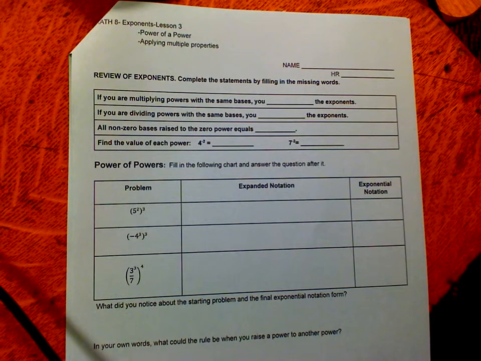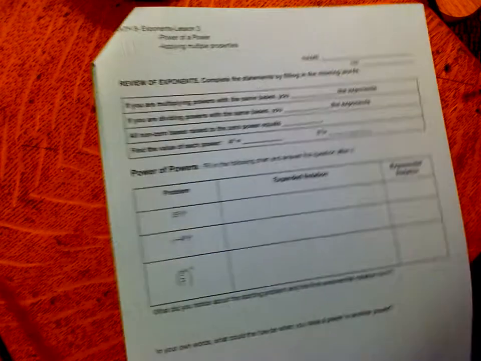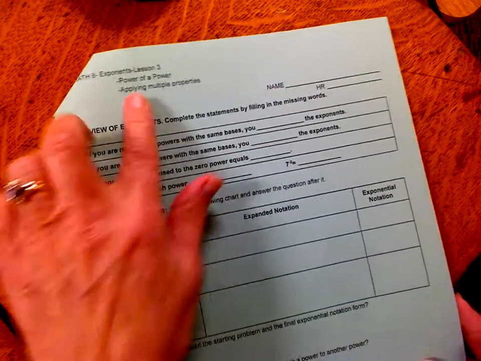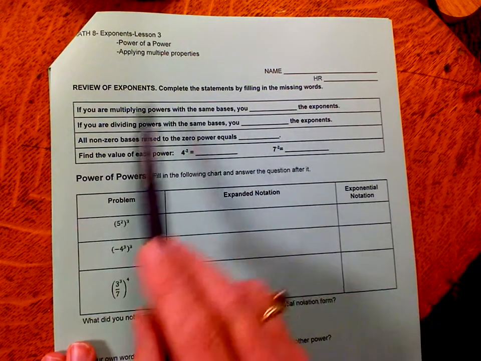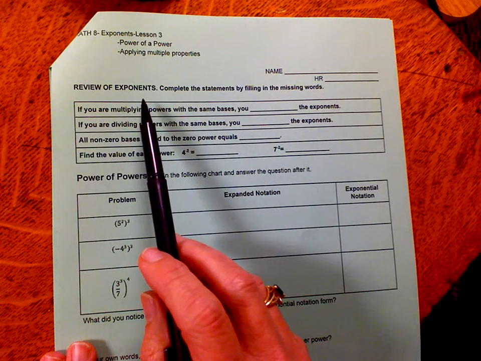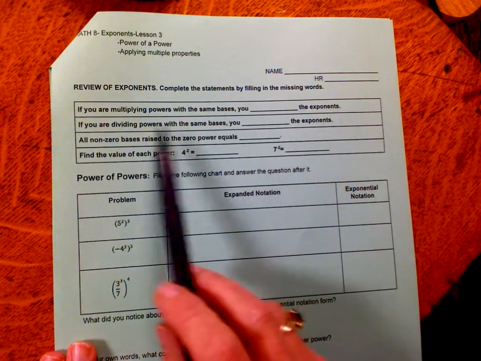This is a continuation of learning about powers and exponents. We have already completed the other pages in class. This is the third and final page, and we're going to talk about power of a power. Right here, I want you to go ahead and fill this in. Review of exponents: complete the statement by filling in the missing words.